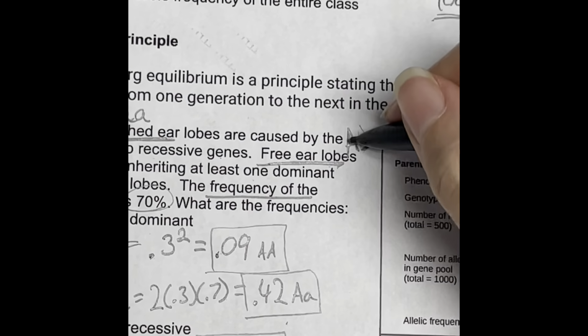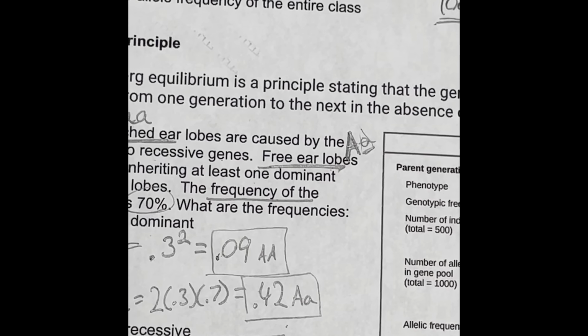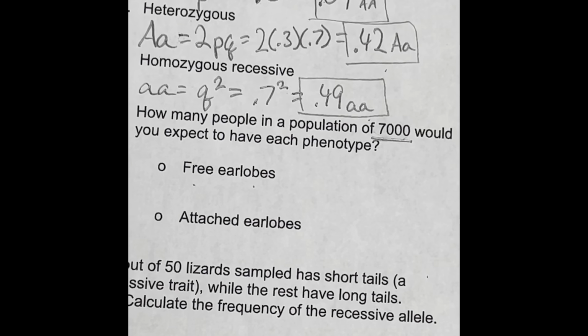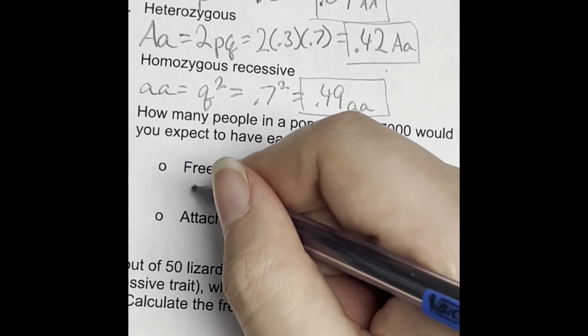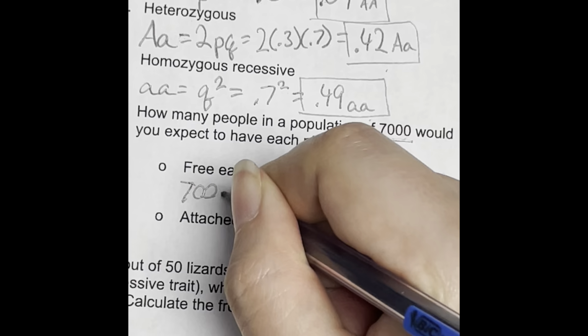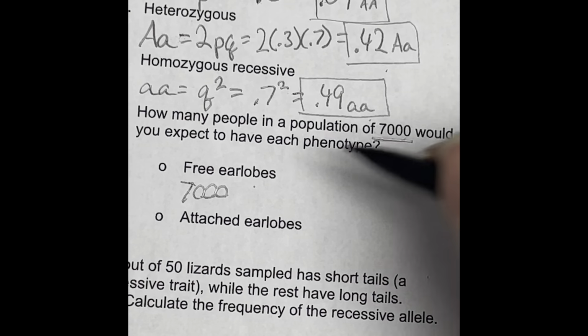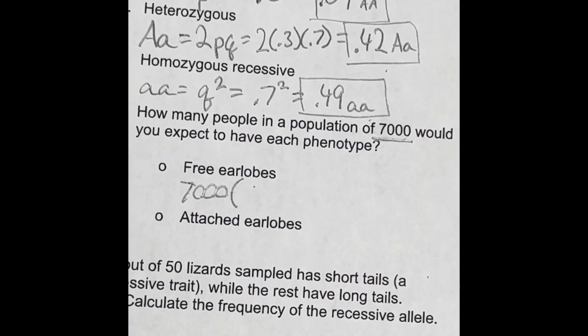Free earlobes have to at least have one dominant allele. Doesn't matter what the second one is. So if I'm looking for a population of 7,000, how many individuals have free earlobes? I'm going to multiply that against the frequency of free earlobes. Here, the frequency is 0.09 for homozygous dominant.